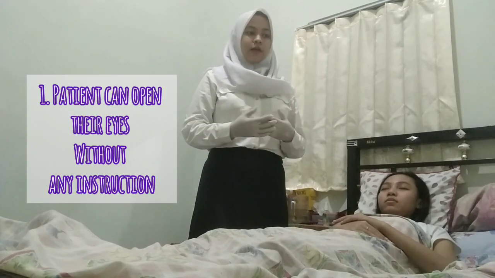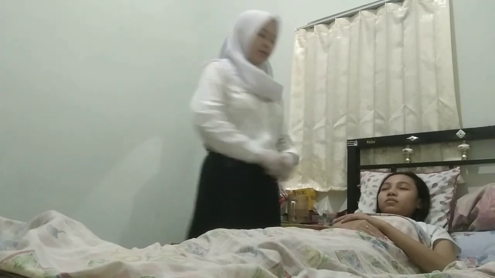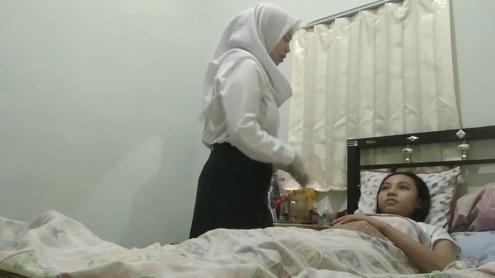The first stage is when the patient can open their eyes without any instruction, just like this. Okay, the patient can open their eyes without any instruction. The score of the scale is 4.